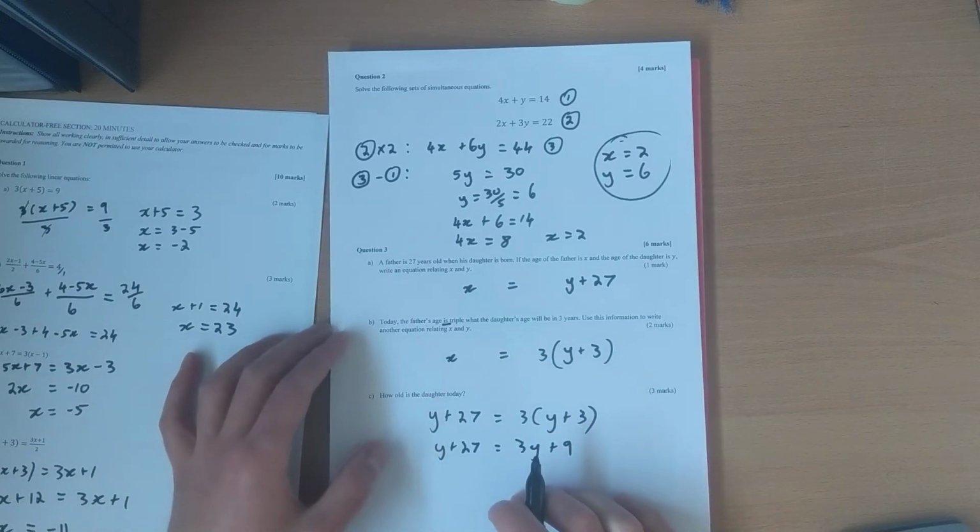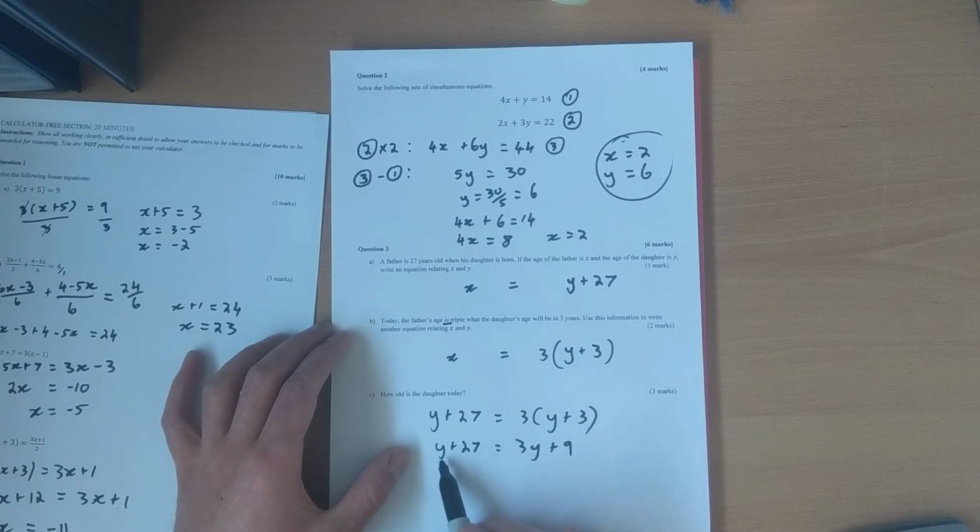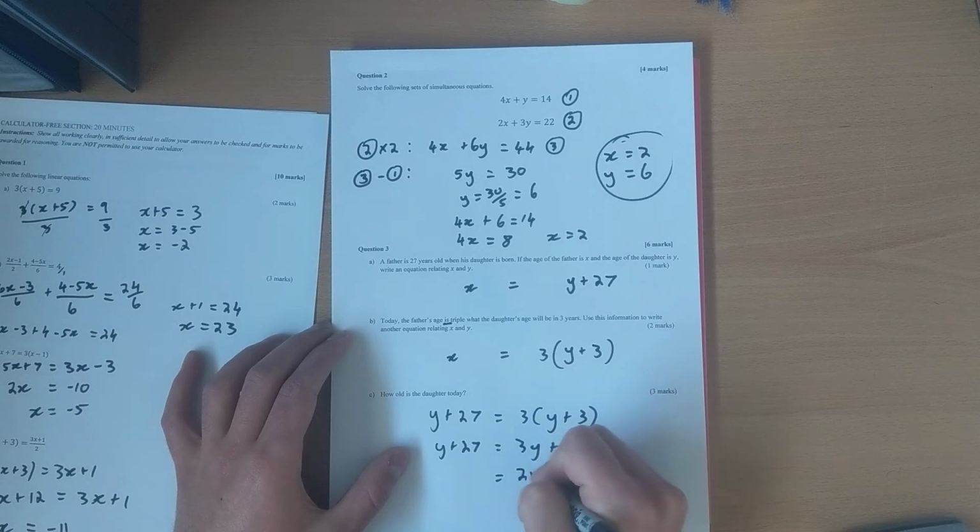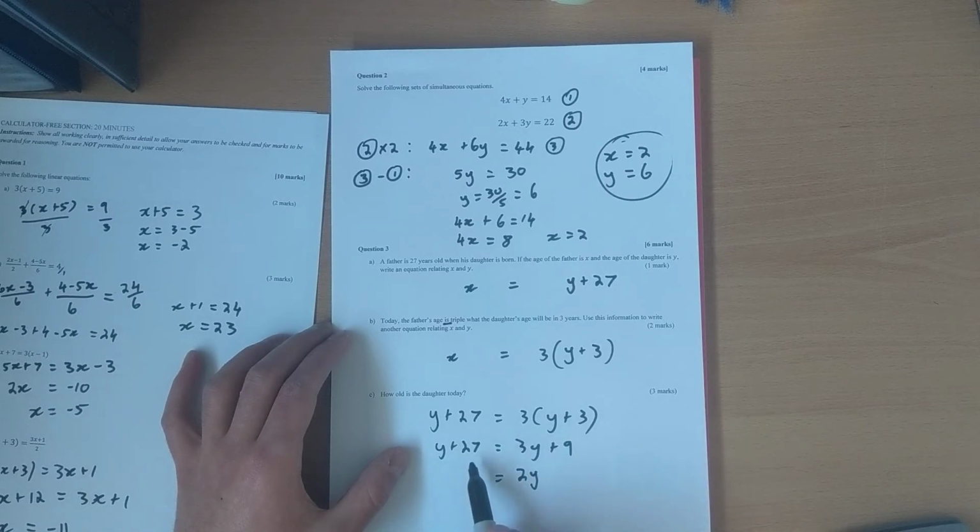And now I'm going to collect my like terms. So let's get rid of the y on the left-hand side here by minusing y from both sides. So y minus y on the left is going to cancel. 3y minus y on the right is going to give me 2y. And then I'll get rid of the 9 from the right-hand side by minusing 9 from both sides. So 9 minus 9 is going to cancel, and 27 minus 9 is going to give me 18. If 2y equals 18, then y equals 9.